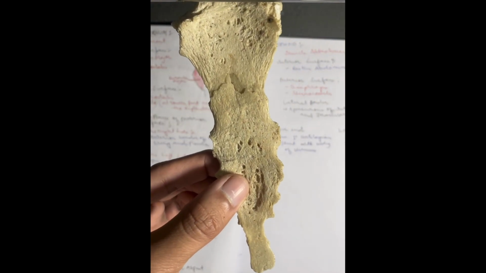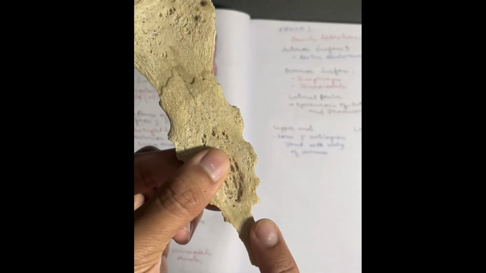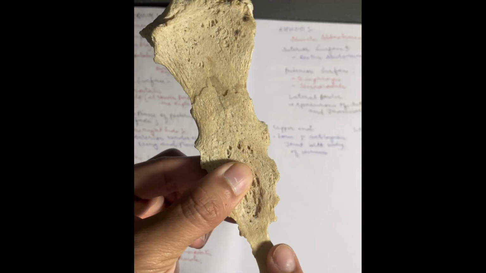On the posterior surface of the xiphoid process, there are two muscle attachments: the diaphragm and the sternocostalis muscle.